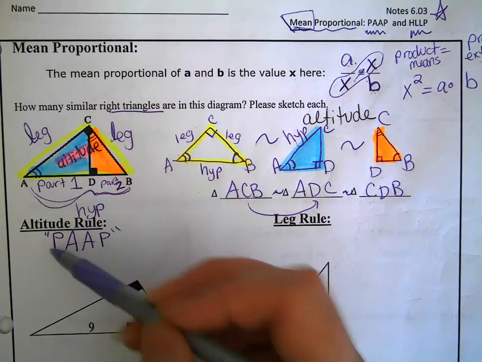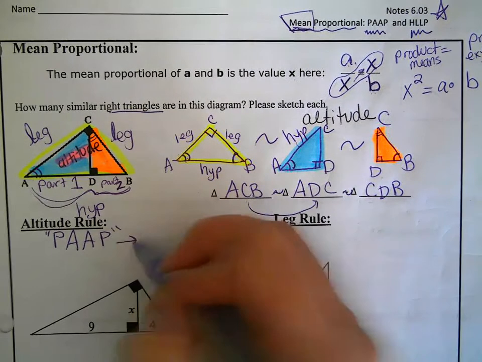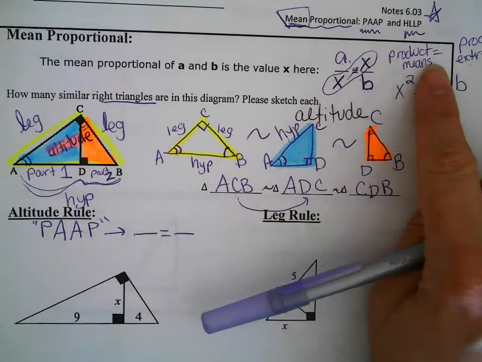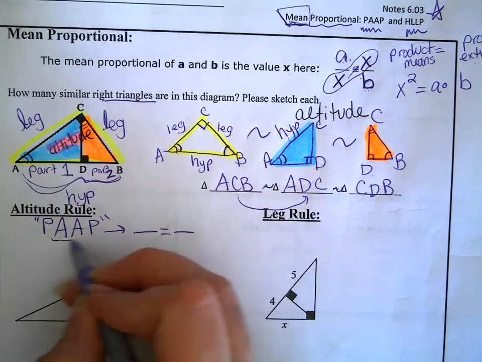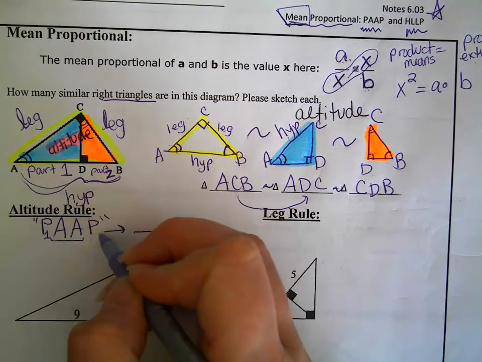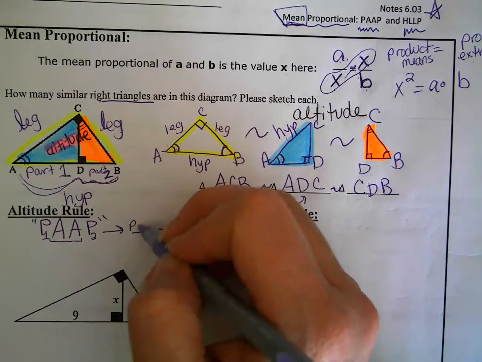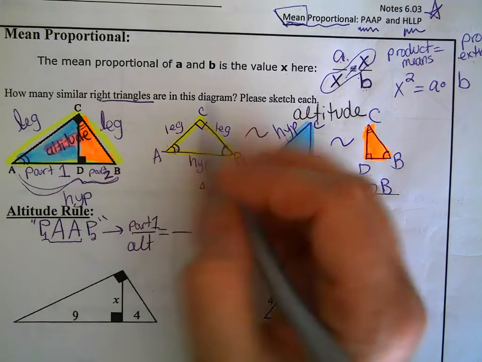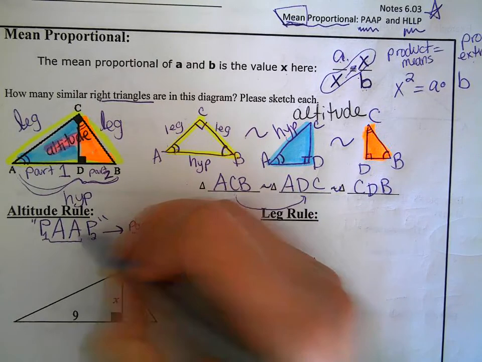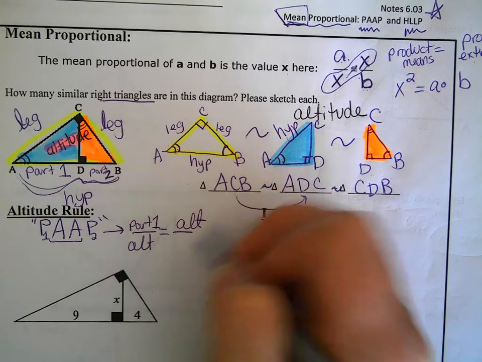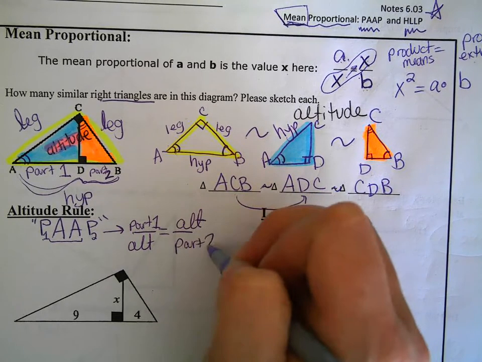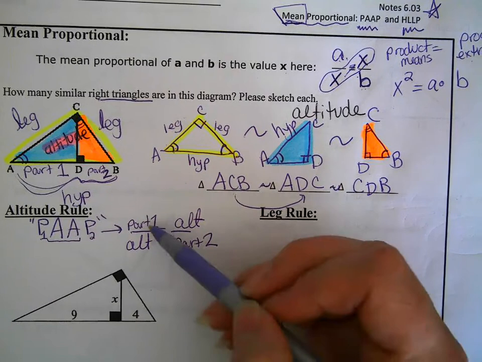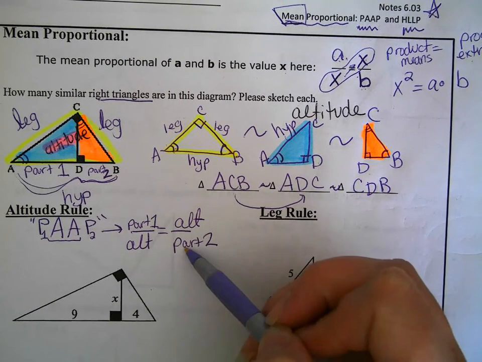So when we're looking at PAAP, how that works into a proportion, thinking product of the means and product of the extremes, notice the A's repeat. This is the first P and this is the second P: part 1 over an altitude measure, A for altitude, equals the altitude, the other A, over part 2. So PAAP, P-A-A-P, goes for part over altitude, altitude over part.